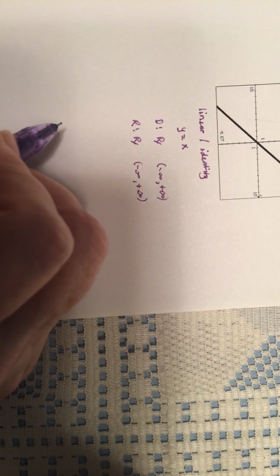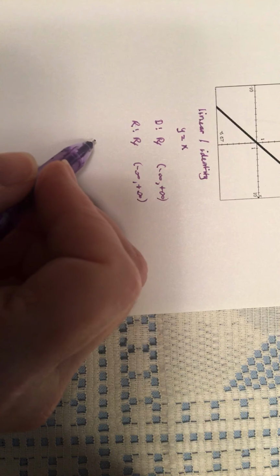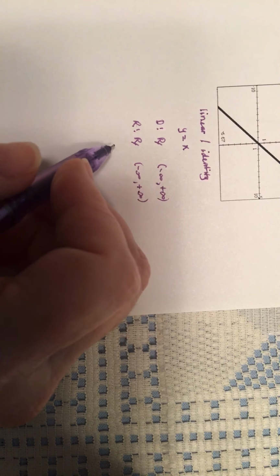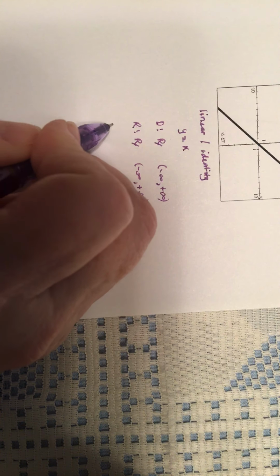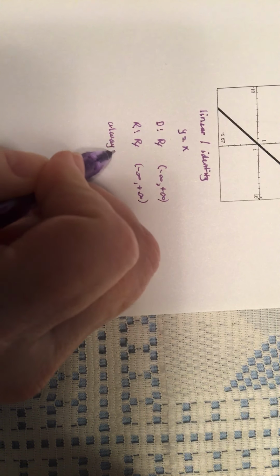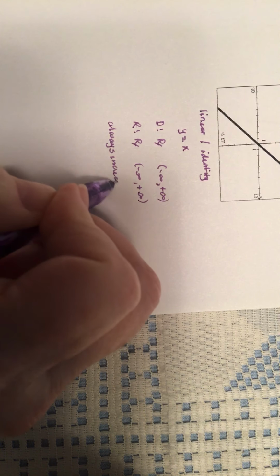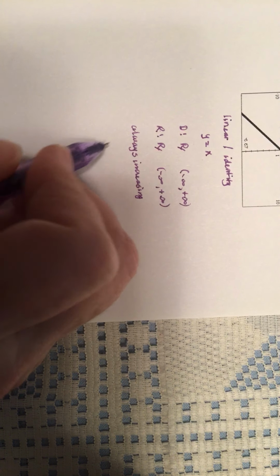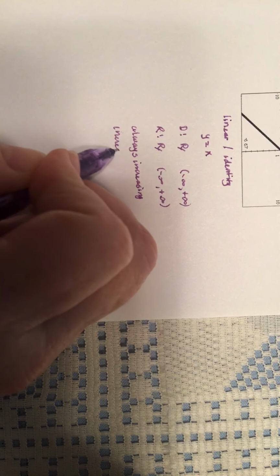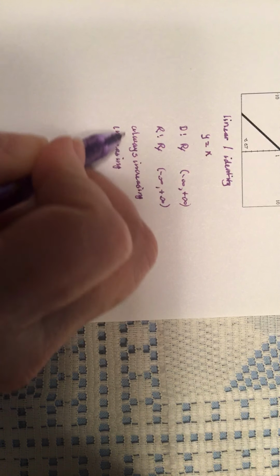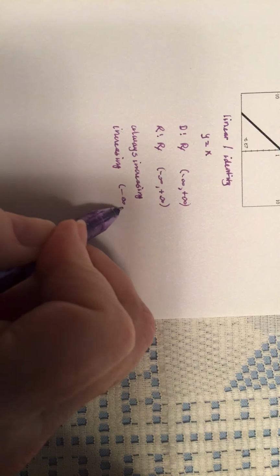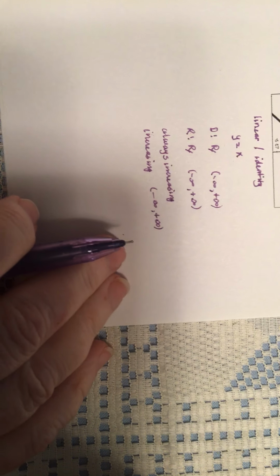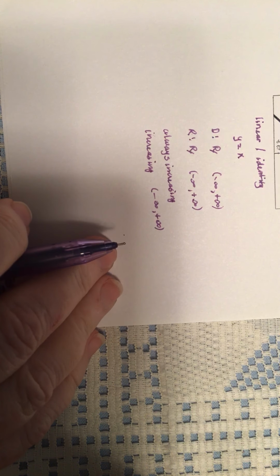Now we can talk about increasing or decreasing. In this parent form, this one is always increasing. Or what could you have said instead of saying always increasing? You could have said that it was increasing from negative infinity to positive infinity. So you could just list the interval where it's increasing.